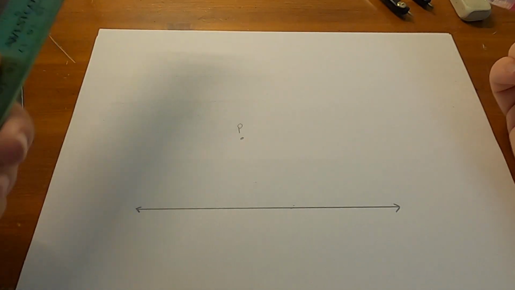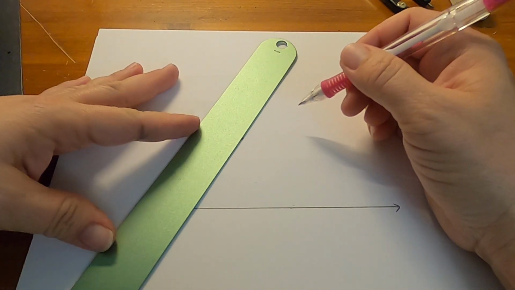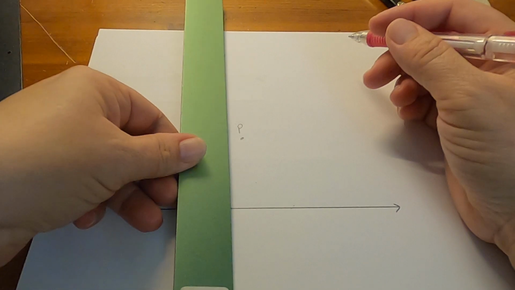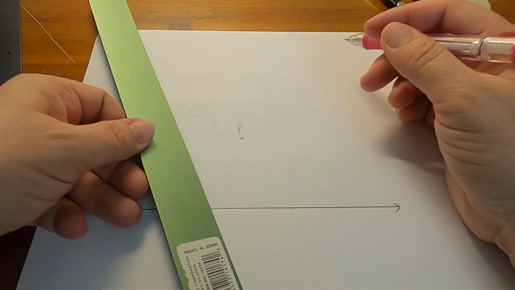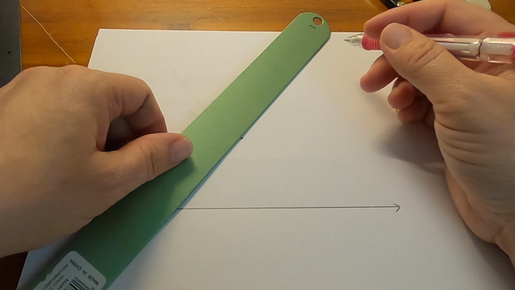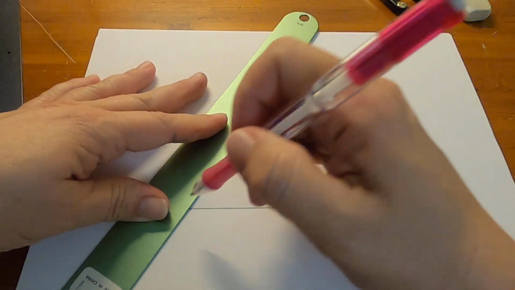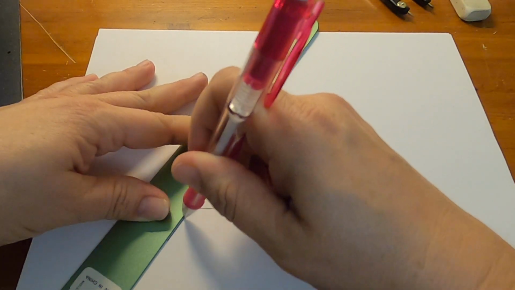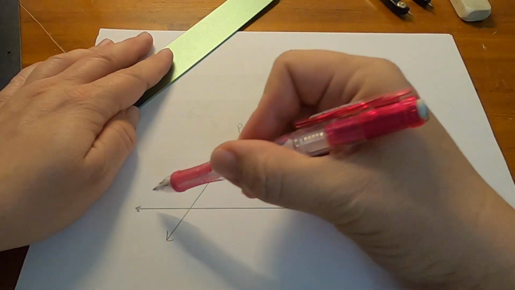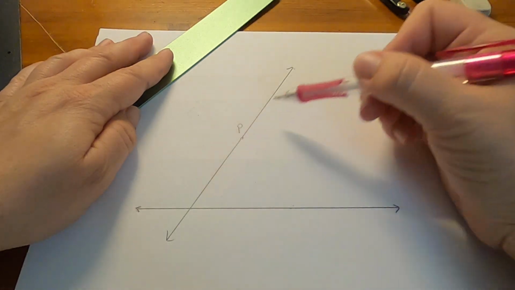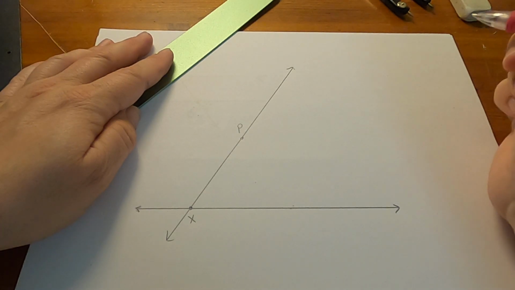So the first thing I'm going to do is draw the transversal that will eventually cut both parallel lines. Now for this transversal, I do not want to make right angles. I also don't want to make an obtuse angle. That makes it much more difficult. I want to put it about like that and just have a gentle, acute angle. And I'm going to just draw that line like so. So this would be the transversal eventually. I'm going to call this point of intersection X.